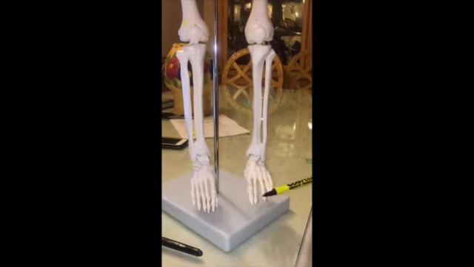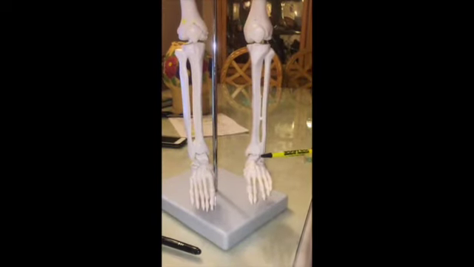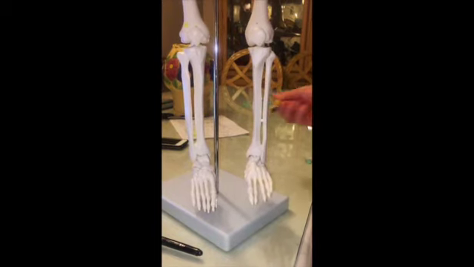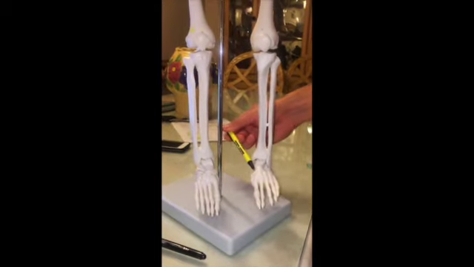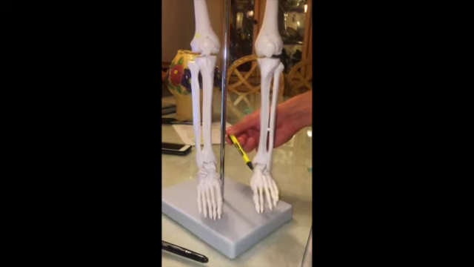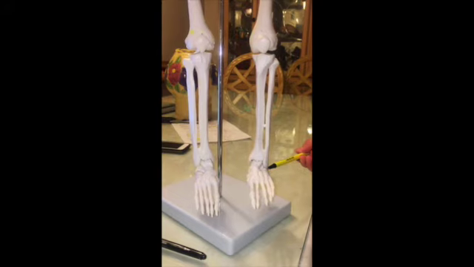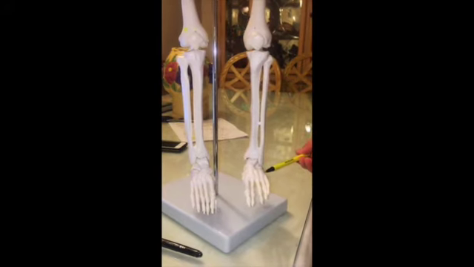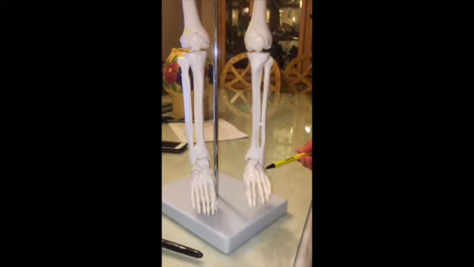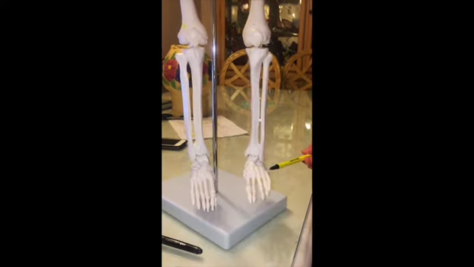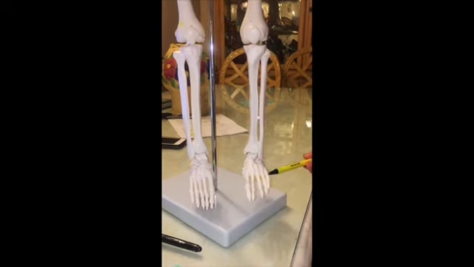This is the tarsus, which is the ankle, and articulates with the fibula and the tibia. Right here you could see the cuboid, the calcaneus, the talus, the navicular, the medial cuneiform bones, the metatarsus, and the phalanges.